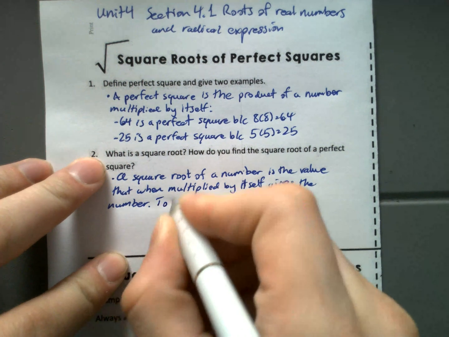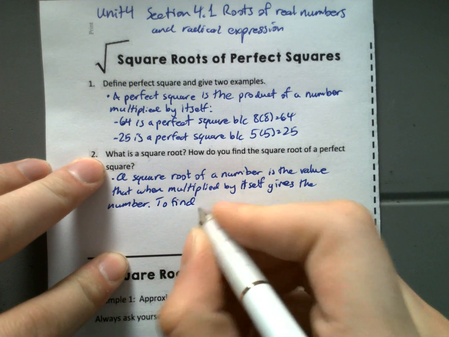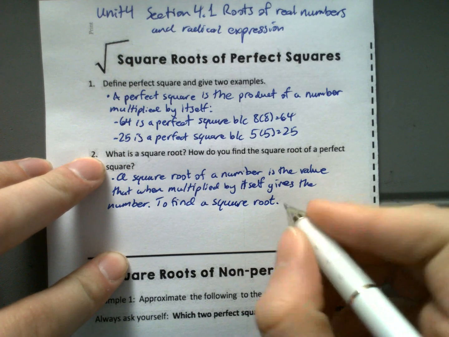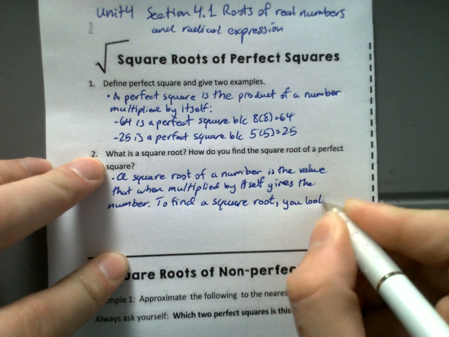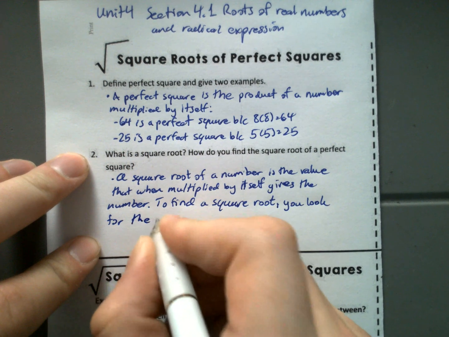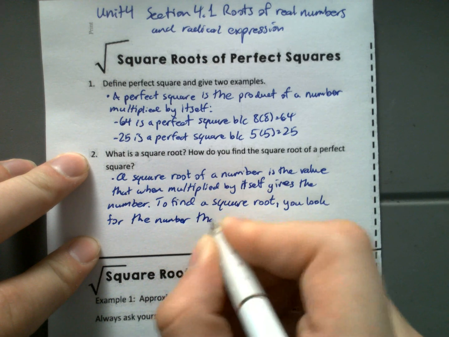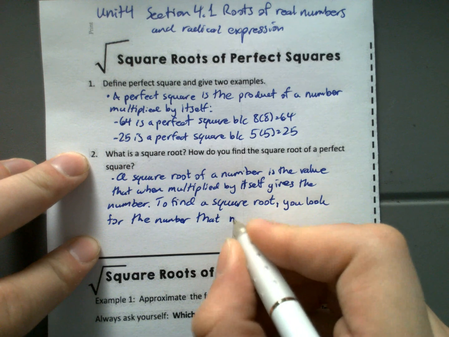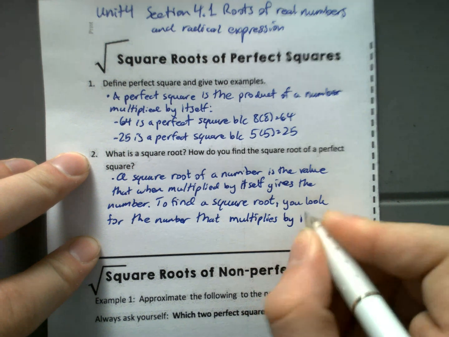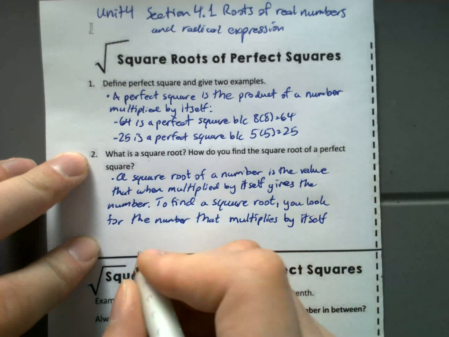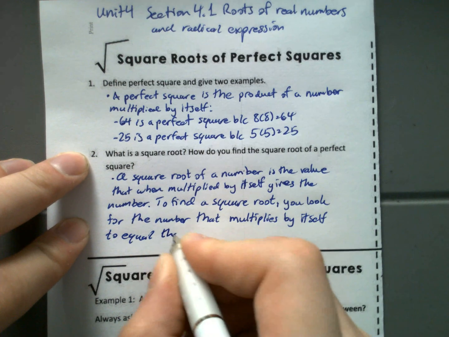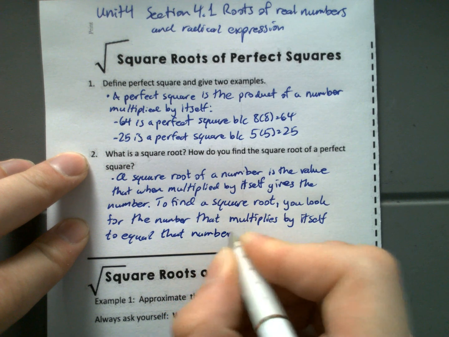To find a square root, you look for the number that multiplies by itself to equal that number.